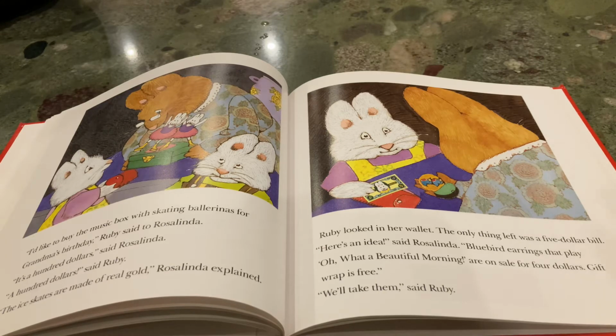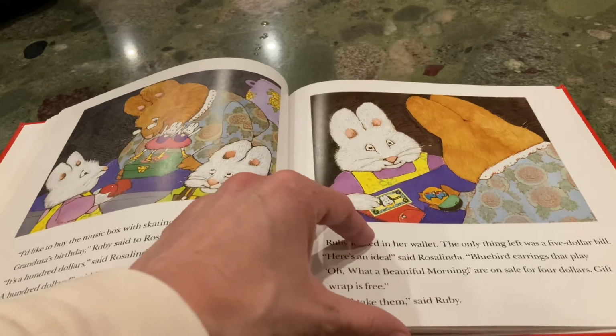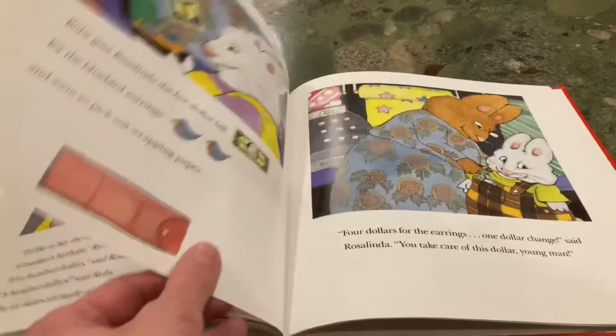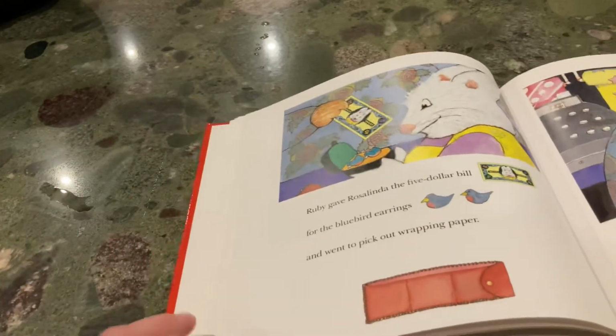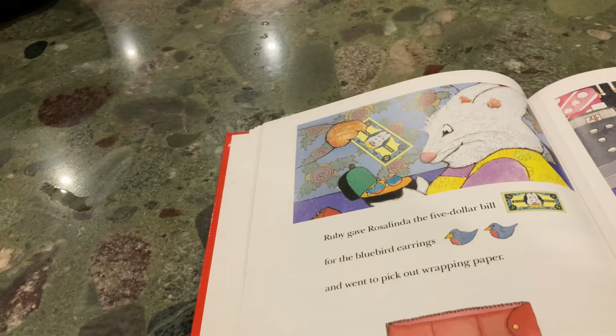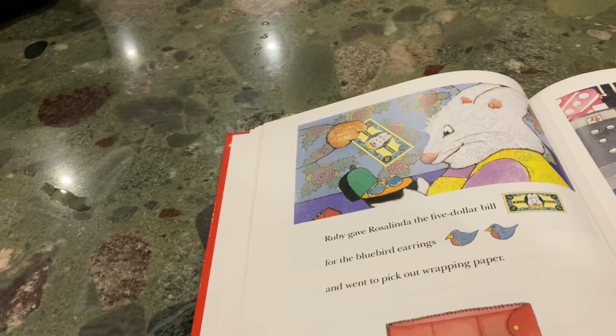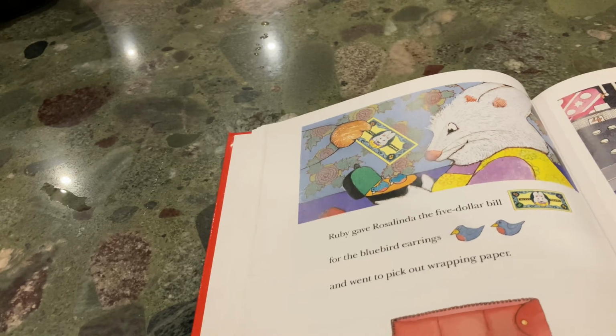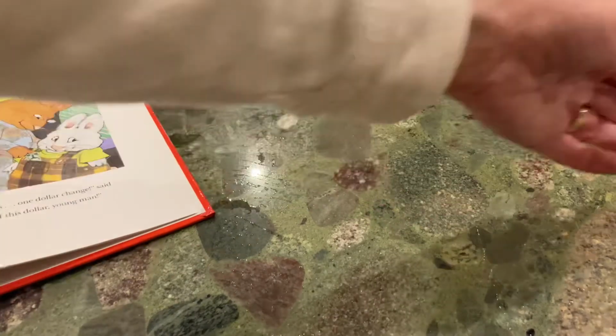So Ruby looked at how much money she had left. It was only $5 in her wallet. And she decided, okay, I guess I'll just go ahead and get the bluebird earrings. Ruby gave Rosalinda the $5 bill for the bluebird earrings and went to pick out wrapping paper. So let's take our budget sheet again.